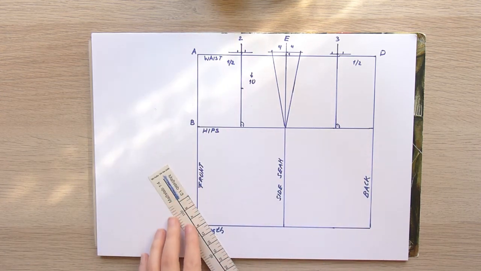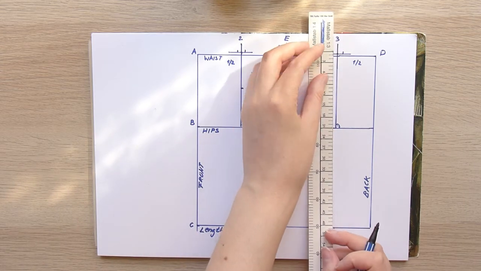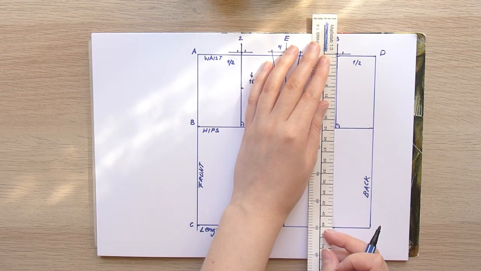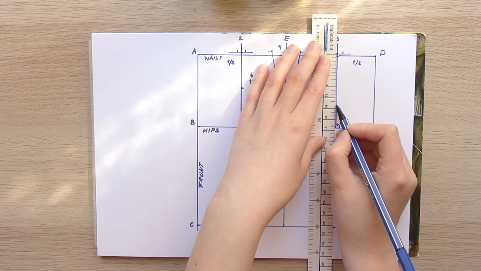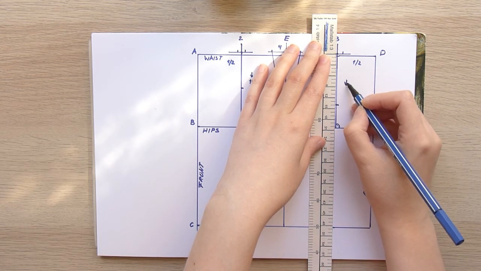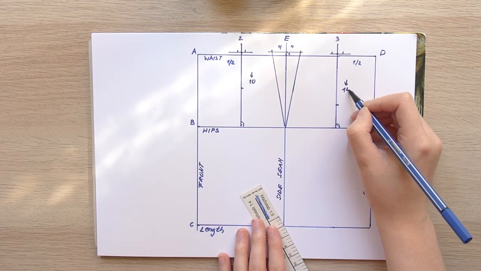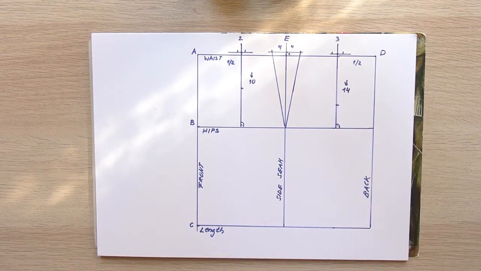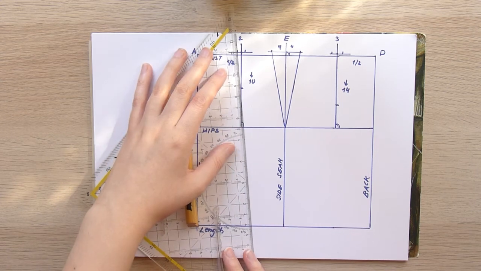So remember, the dart in the front has to be shorter than the dart in the back, or smaller than the dart in the back. That's the same for the length. So in the back, I go 14 centimeters down and then create my final dart.